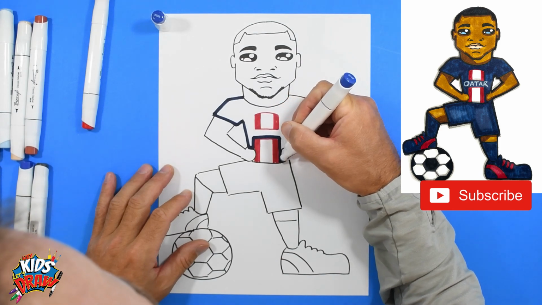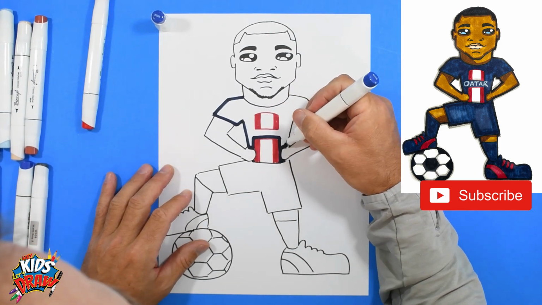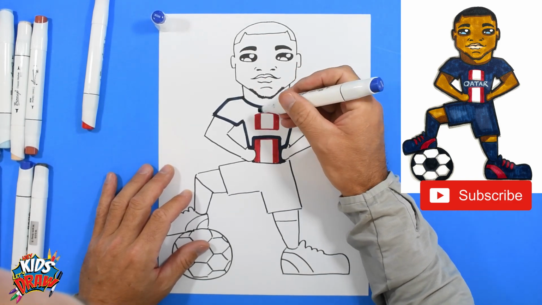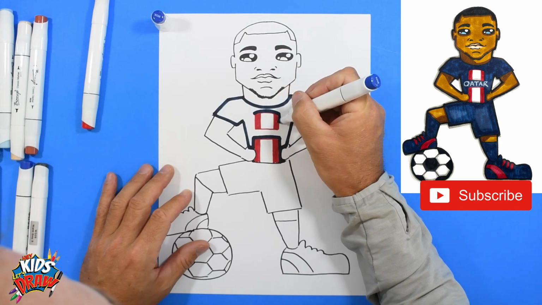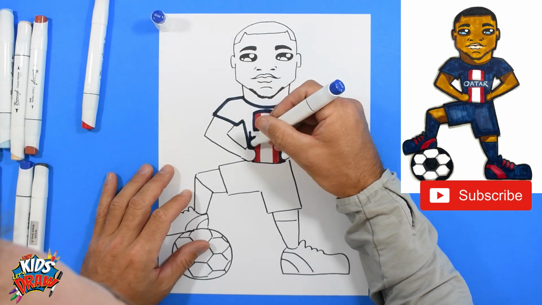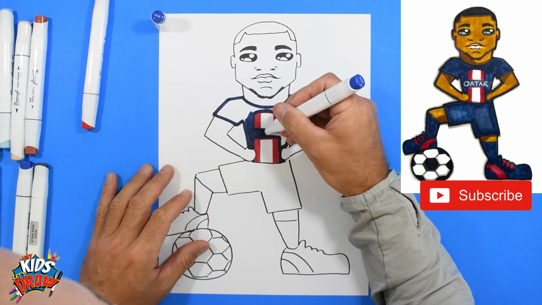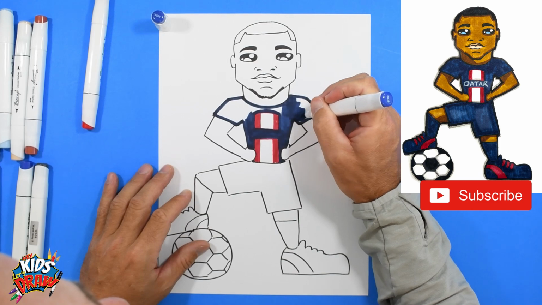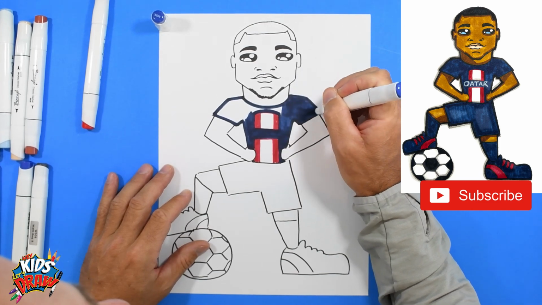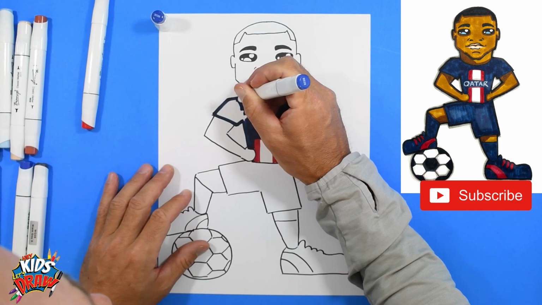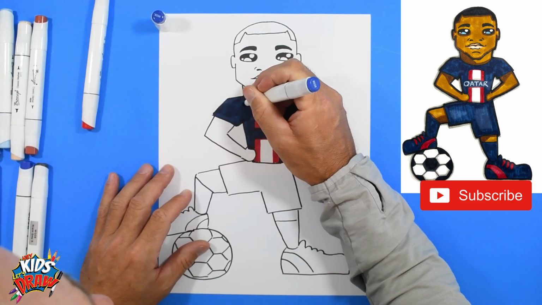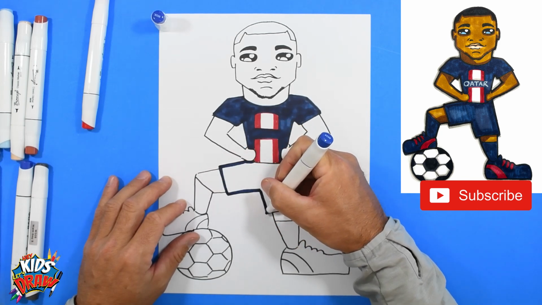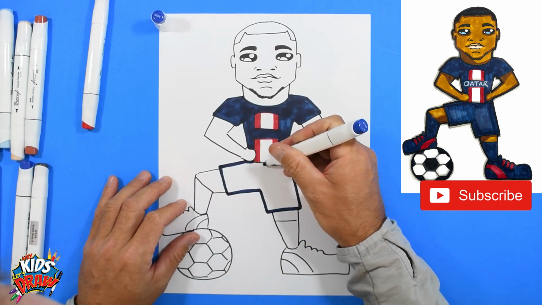I'm just outlining it. I'm just gonna outline this area too, so that we can start filling in the entire jersey with dark blue. See how that works? Use the wide side of that marker. Start filling in the jersey with blue all the way. We'll do the shorts blue as well. I like to outline the shape that I'm gonna color in the actual color.